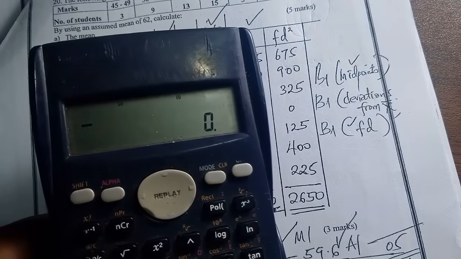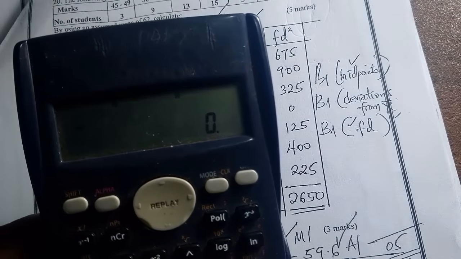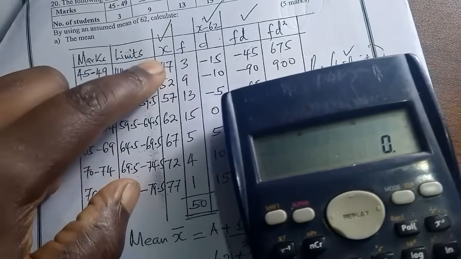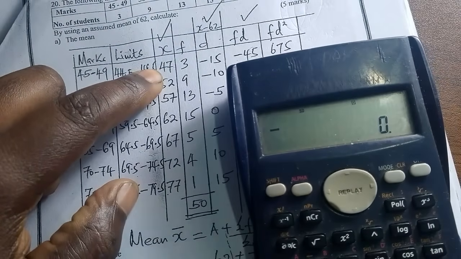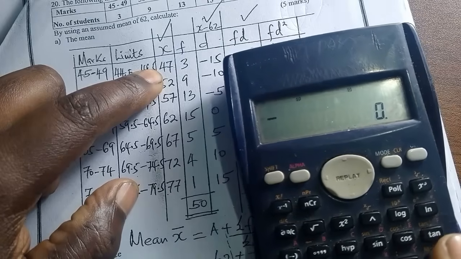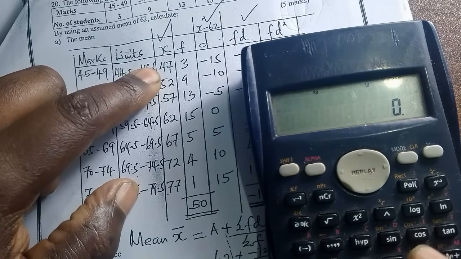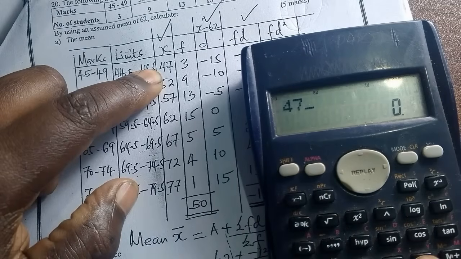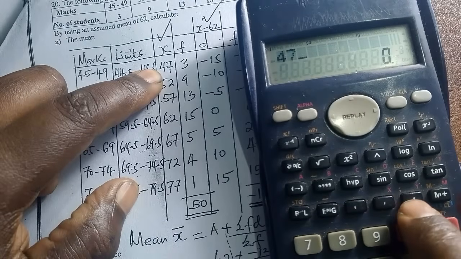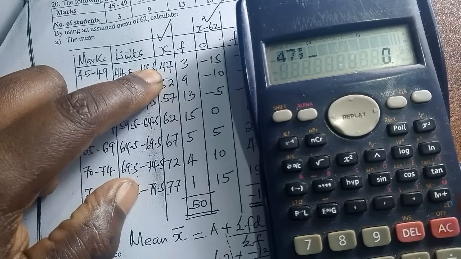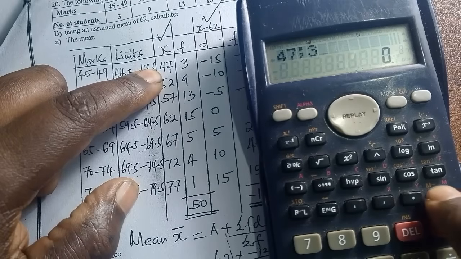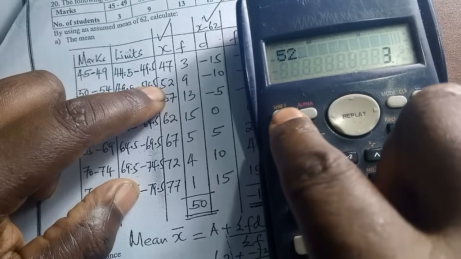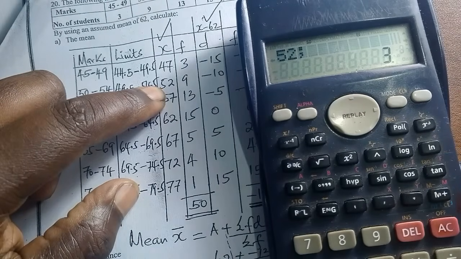After you have done that, we have turned to statistics mode. Here we have our X, our midpoint. We are going to use the midpoint and the frequency. The first midpoint is 47. Write 47, then shift comma, which is next to M plus, and then put the frequency, then M plus. Next, 52, shift, comma, frequency 9, M plus.